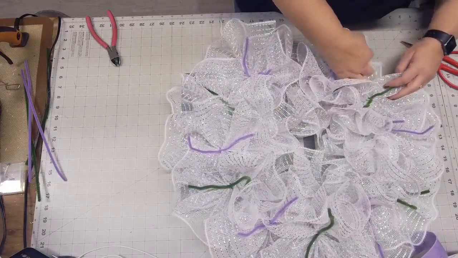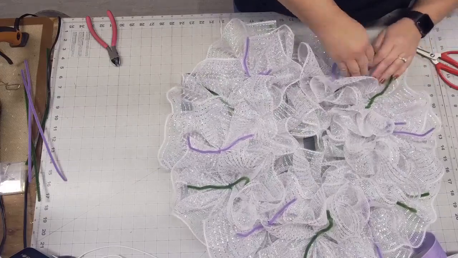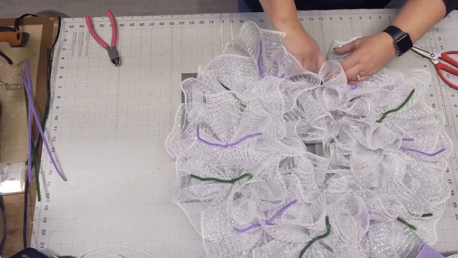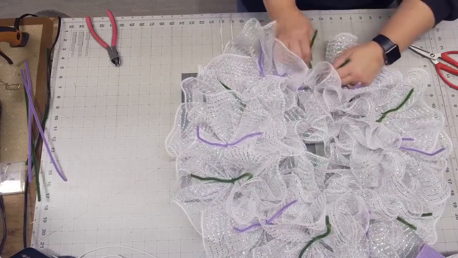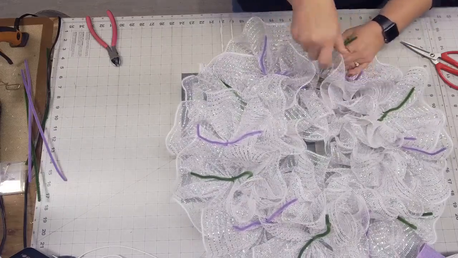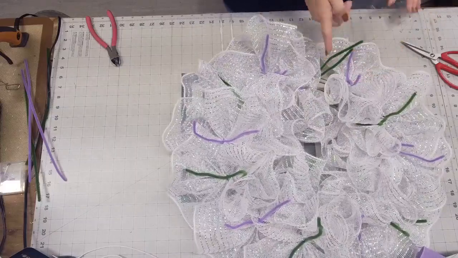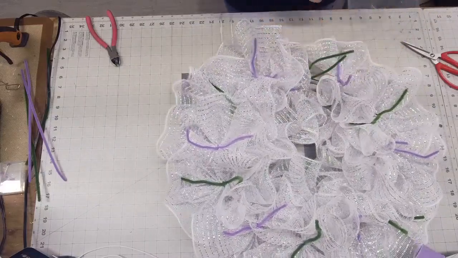So again, we have that separation. That's exactly what I want to see. And then the same thing here. Got to get that piece in. So I'm going to take this and twist it backwards, just like that, so we can squeeze that in.